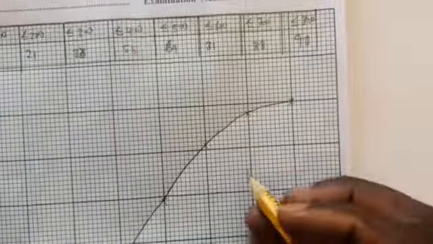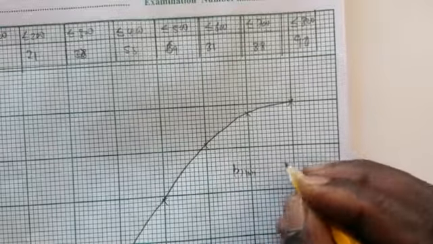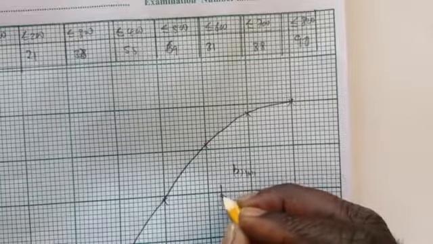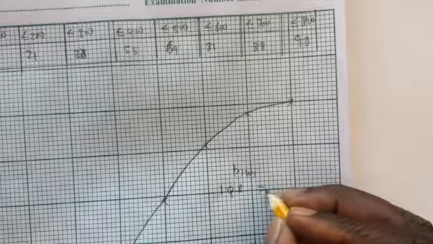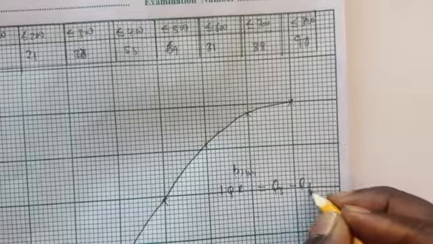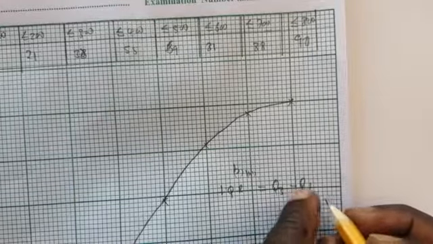So what is this interquartile range? Part B3, interquartile range. Use the graph to calculate. Interquartile range, IQR, is equal to Q3 minus Q1. First of all, for us to find the interquartile range, we need Q3 and Q1.